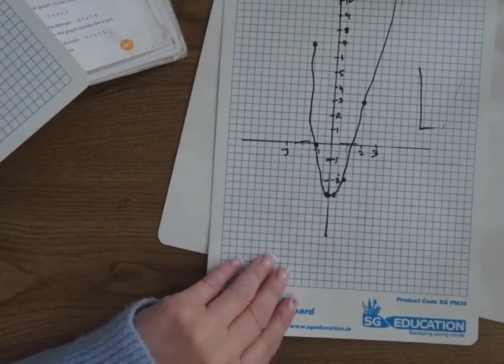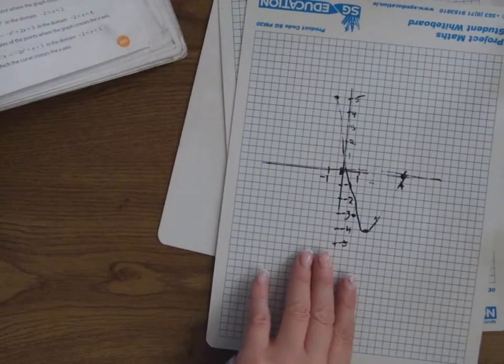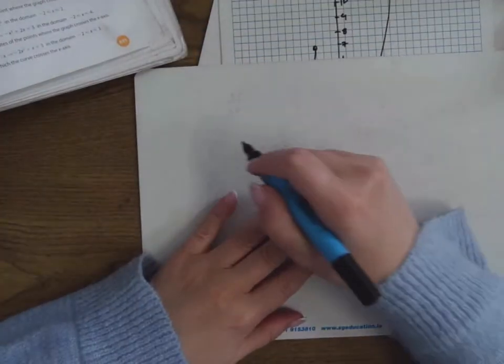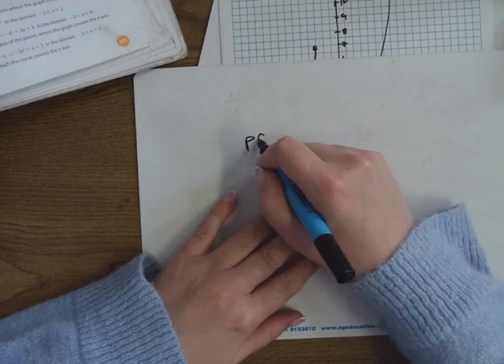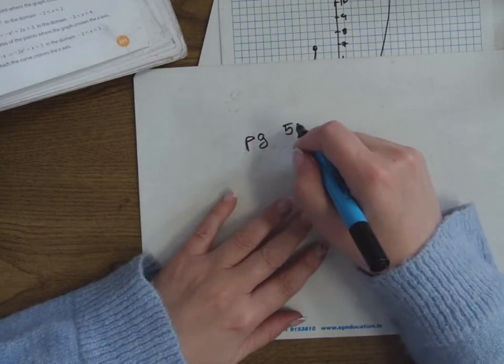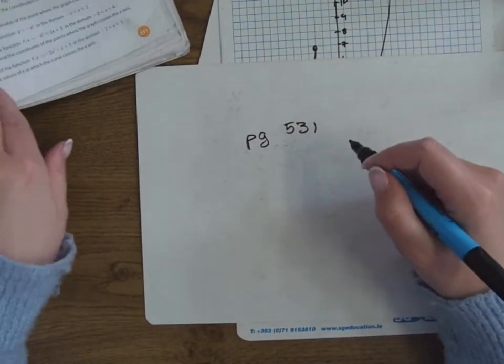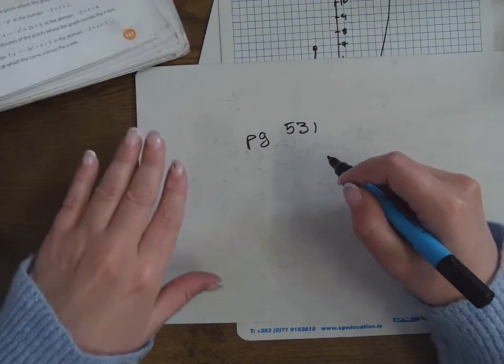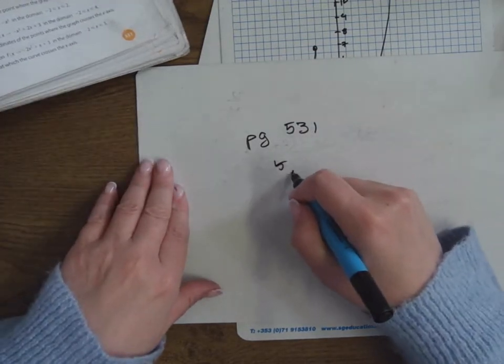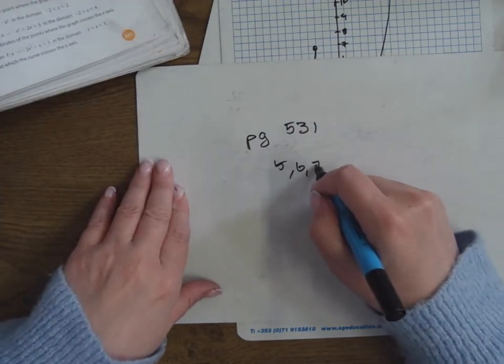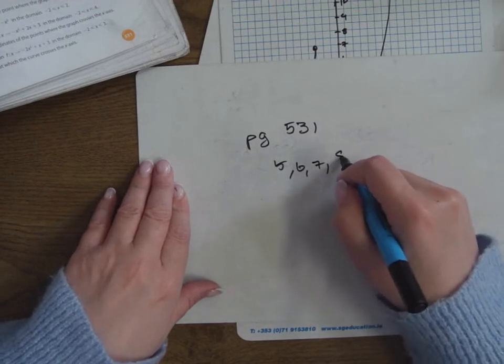Okay, I'm going to give you some more of these to draw tonight, because I saw funny looking graphs and stuff, so I think we need more practice. So, page 531, let's do 5, 6, 7, and 8.